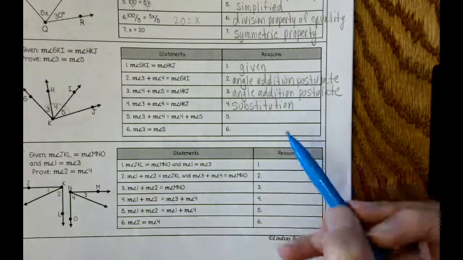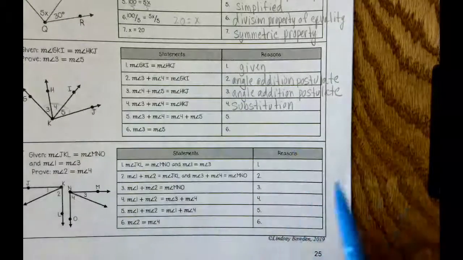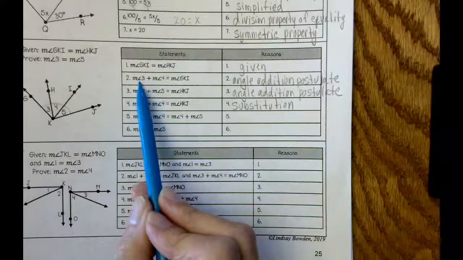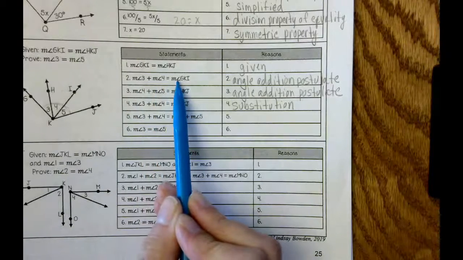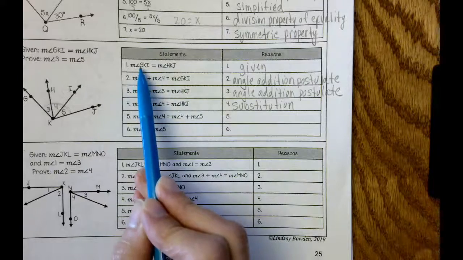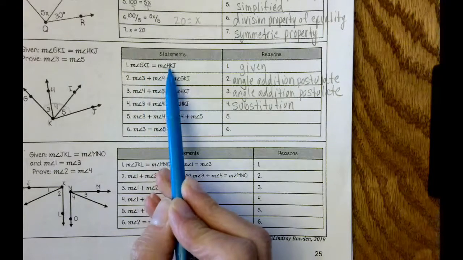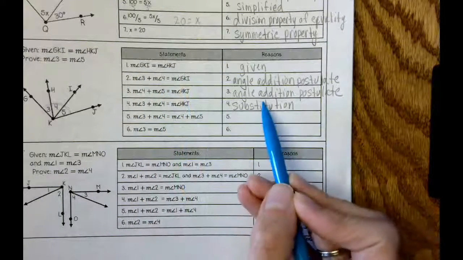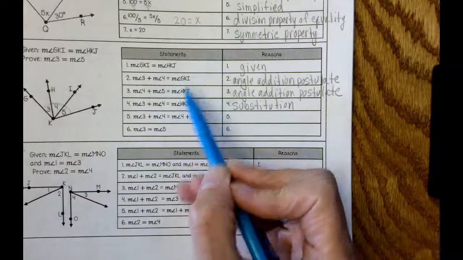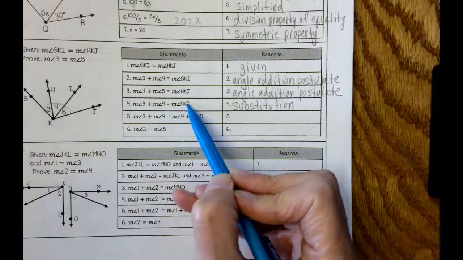So I should say, why is this substitution? Well, remember that we had originally the measure of angle 3 plus the measure of angle 4 is angle GKI. But GKI equals HKJ, so we substituted or replaced the measure of angle GKI with the measure of angle HKJ.